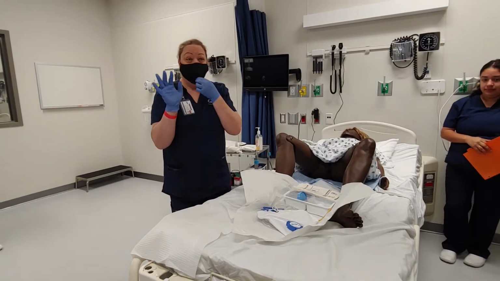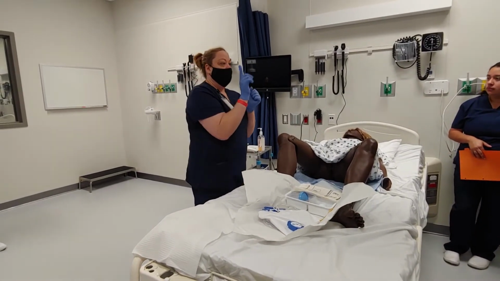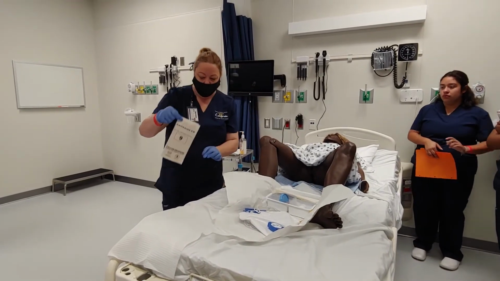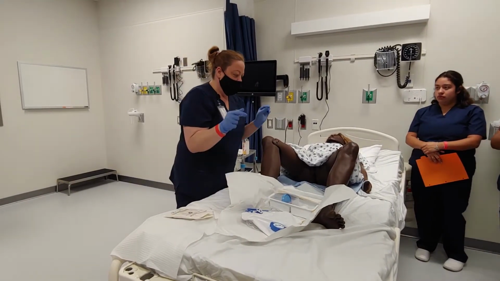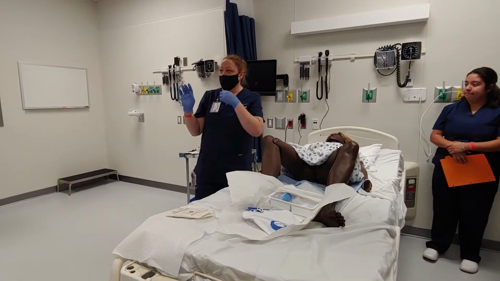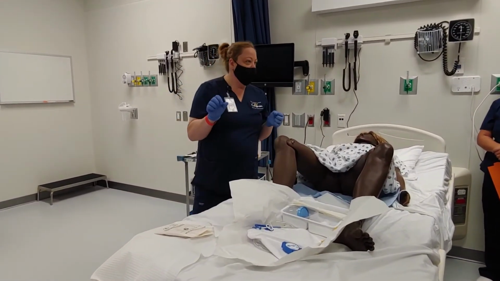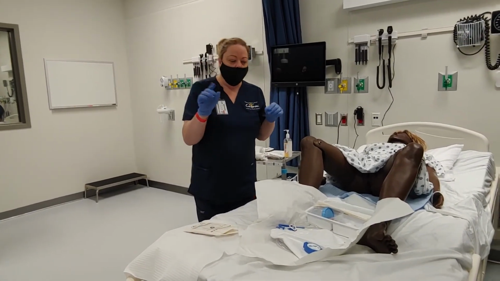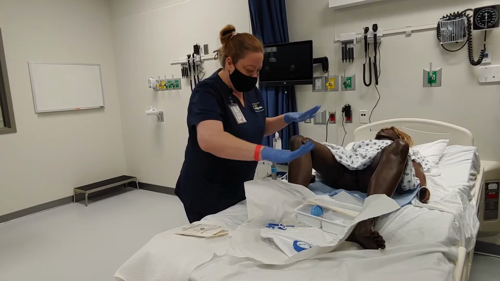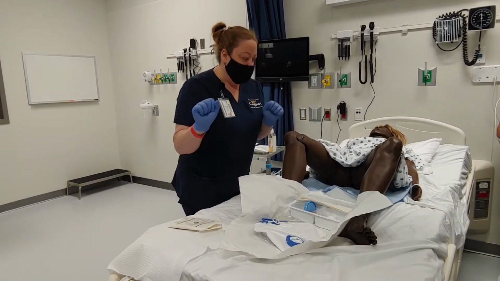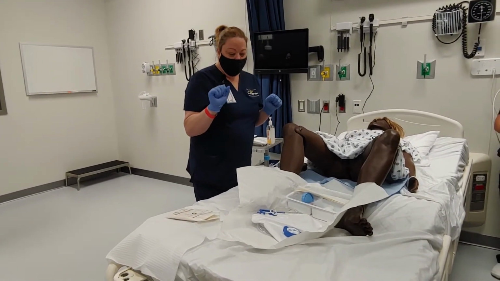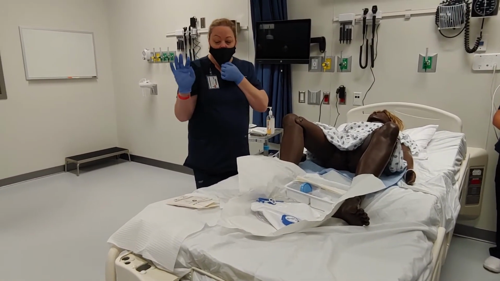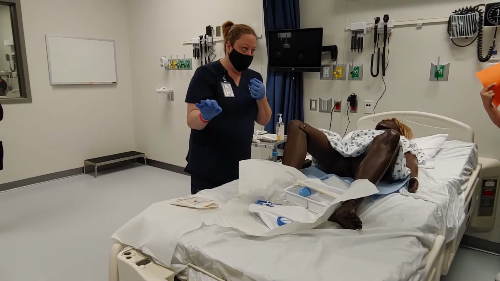To do that, I need to have on my sterile gloves. However, keep in mind, and you guys know how to put on the sterile gloves now, keep in mind that one hand will remain sterile the whole time while the other one will be considered dirty. Okay, and you'll understand why here in just a minute. So I've got my sterile field set up here. Now I need to go ahead and get the rest of my items out here. But before I do that, I need to go ahead and put on my sterile gloves.